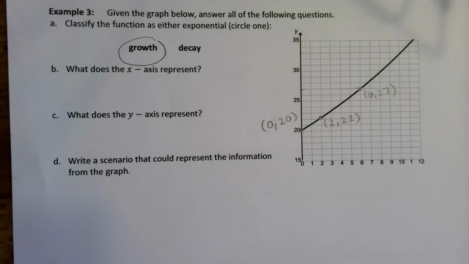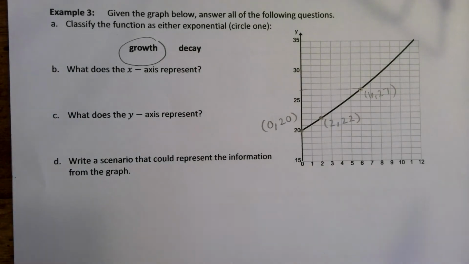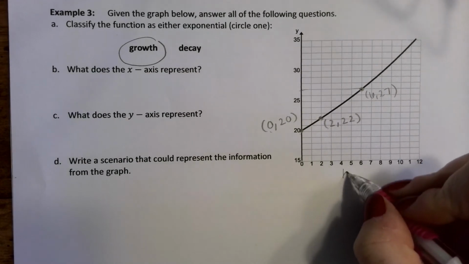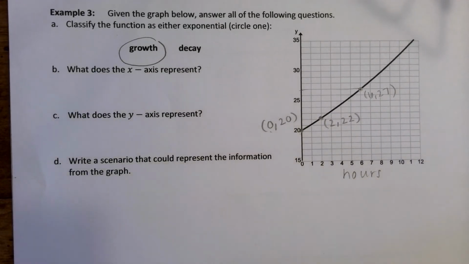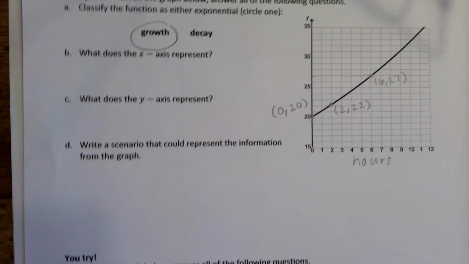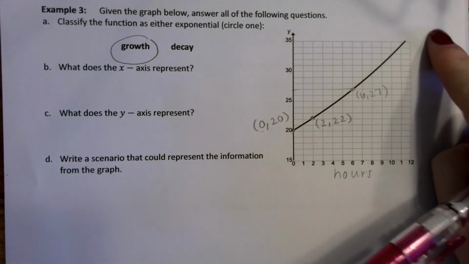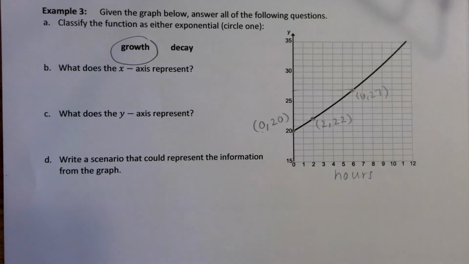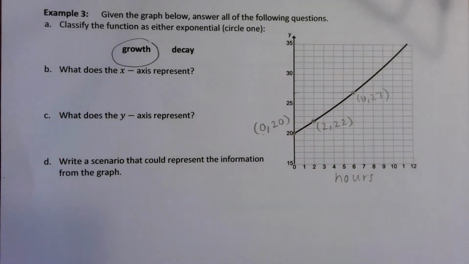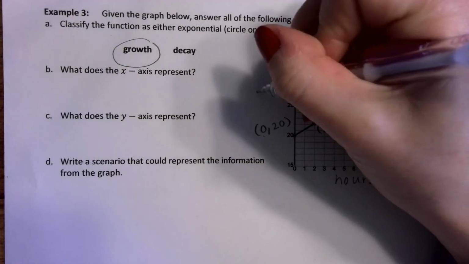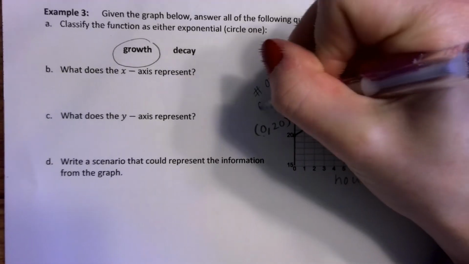Okay, this is kind of the hard part where you get to come up with your own scenario. I like to think about the x-axis first, so it has to be something within 0 and 2. So maybe I'm looking at hours. And then I want to think of something in the real world that could grow exponentially. So maybe I'm looking at somebody who's trying to become Instagram famous, and this y-axis could represent the number of followers that they have.